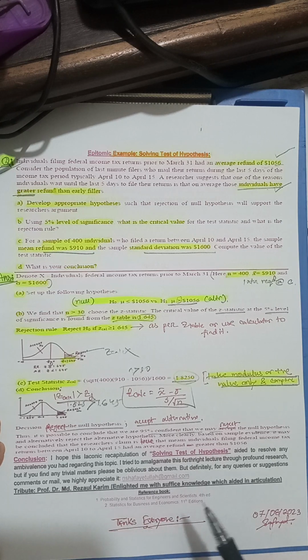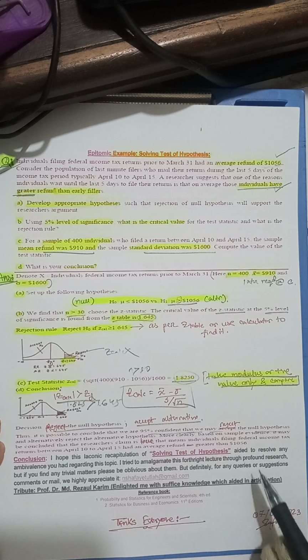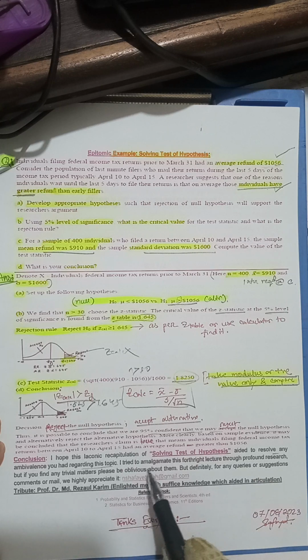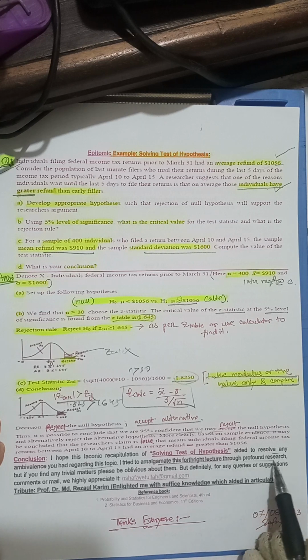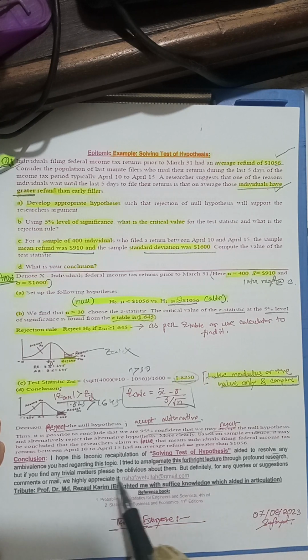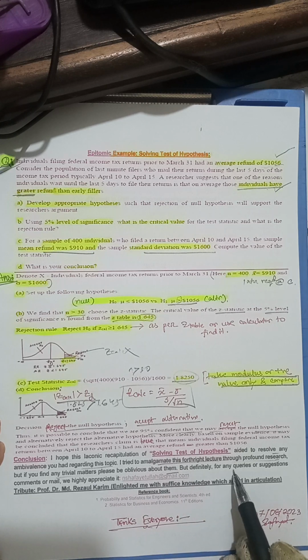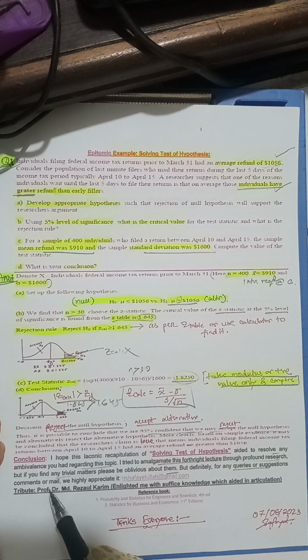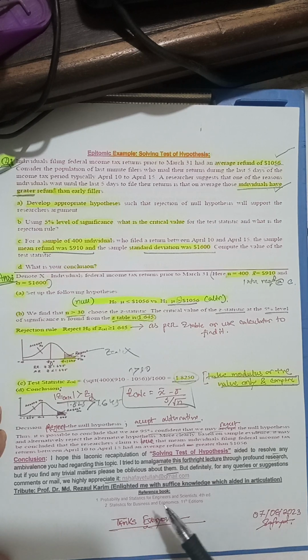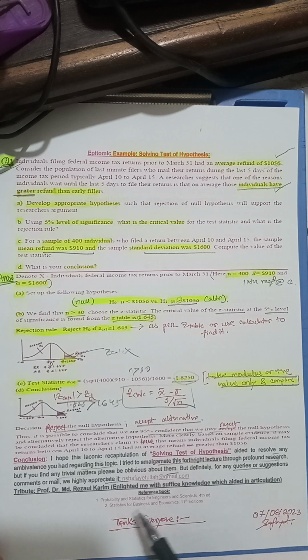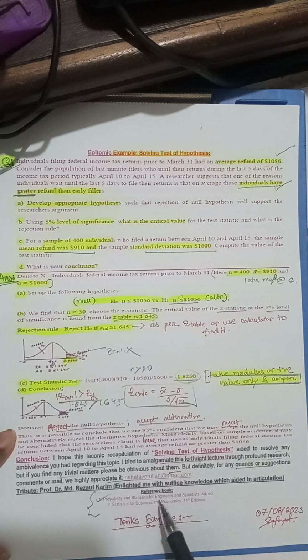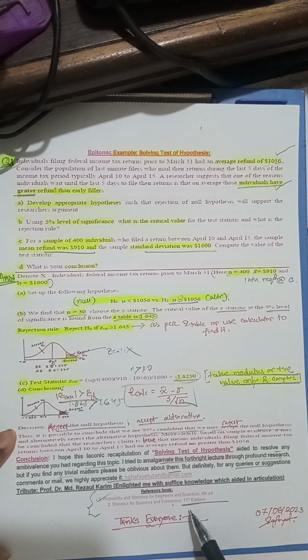I hope this laconic recapitulation of solving test of hypothesis aided in resolving any ambivalence you have regarding this topic. I tried to amalgamate this forthright lecture through profound research, but if you have any doubts, please do not be oblivious about them. Definitely for any queries or suggestions in areas where we can improve, comment or mail. We highly appreciate it. And at the end, I'd like to mention my professor, Dr. Muhammad Rezaul Karim, who enlightened me with sufficient knowledge which aided in articulating this lecture. The two reference books that you may follow are Probability and Statistics for Engineers and Scientists, 4th edition, and Statistics for Business and Economics, 11th edition, or any other edition that you can conveniently find.